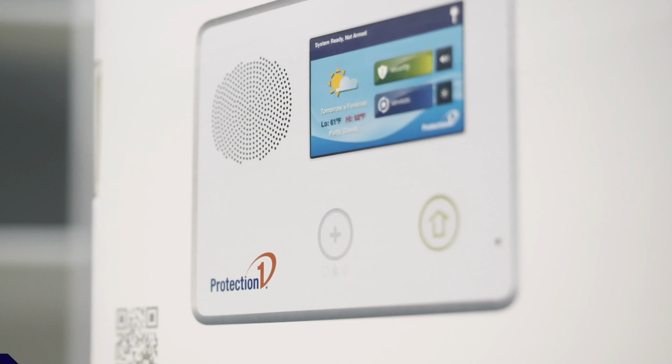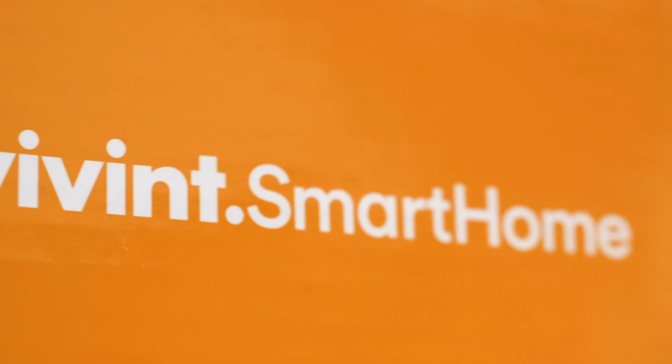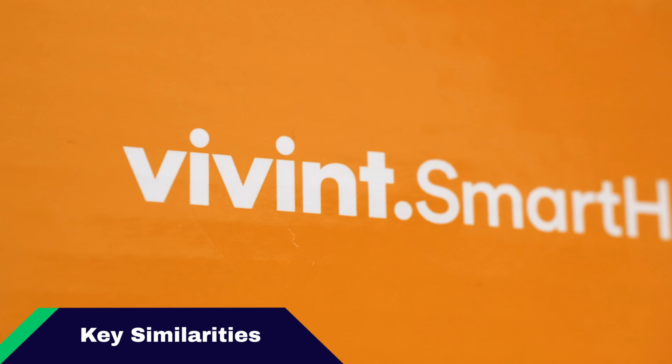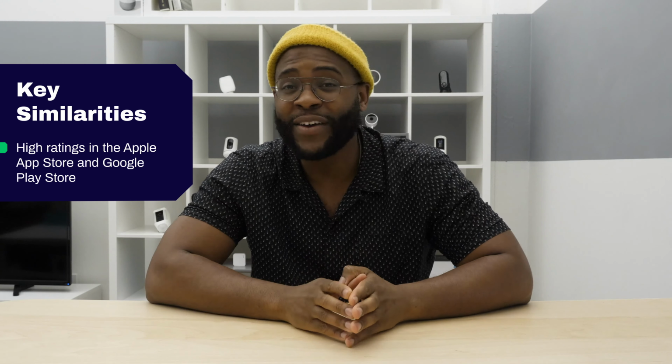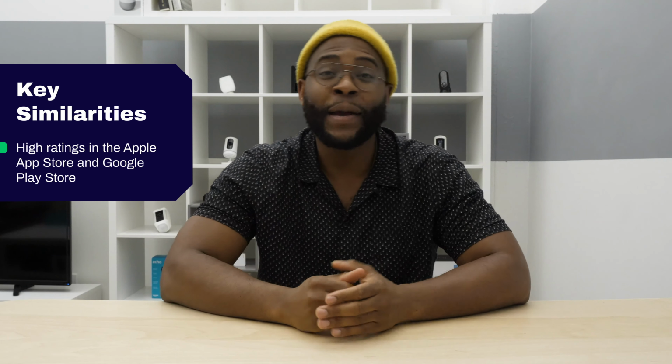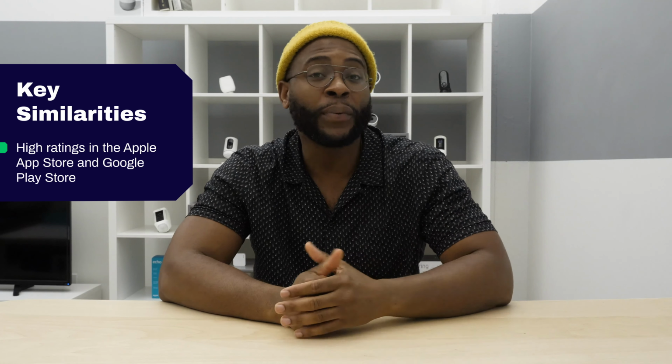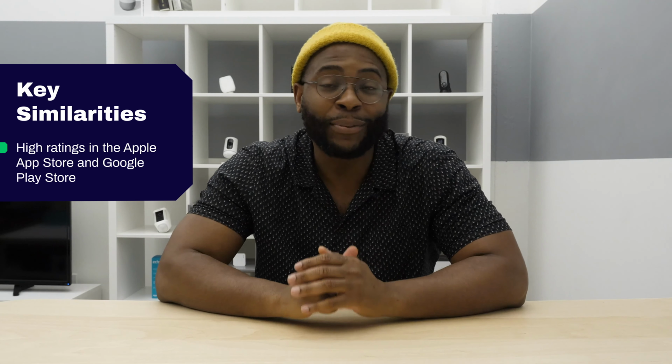Kicking off our comparison of ADT and Vivint, I want to jump into key similarities, but with ADT and Vivint, there are few. The main similarity between ADT and Vivint is that they both do quite well in both the Apple App Store and Google Play Store for their mobile applications.